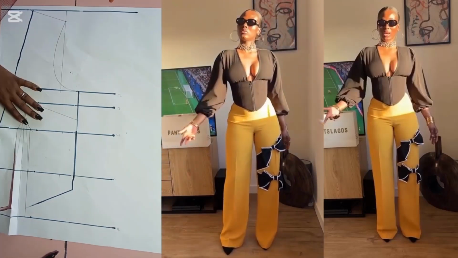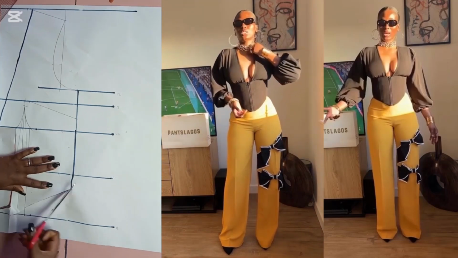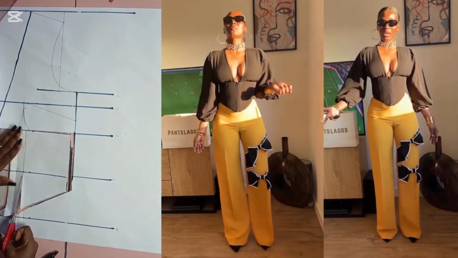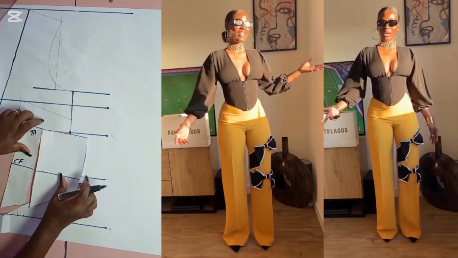I'm THH Couture. Today we'll be learning how to make this beautiful underbust Basque shape top. So if this is what you are looking to learn, you stick to the end of the tutorial.